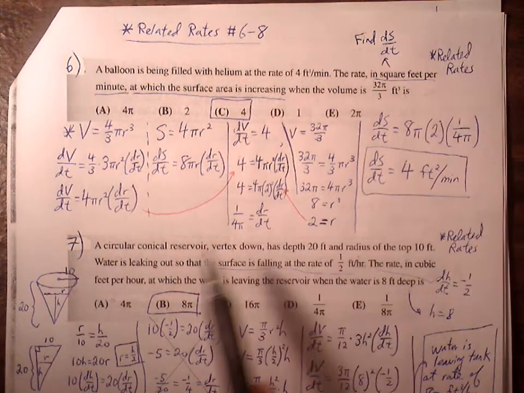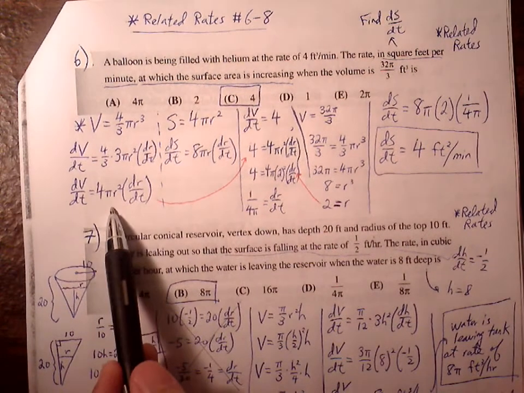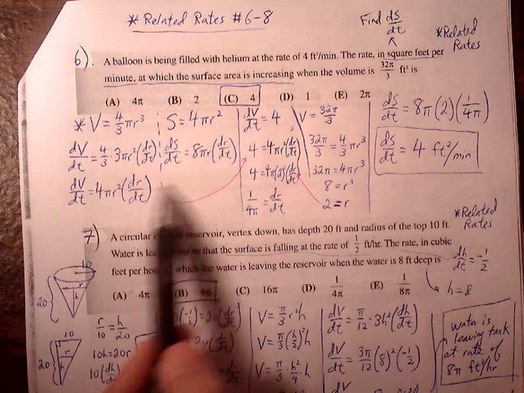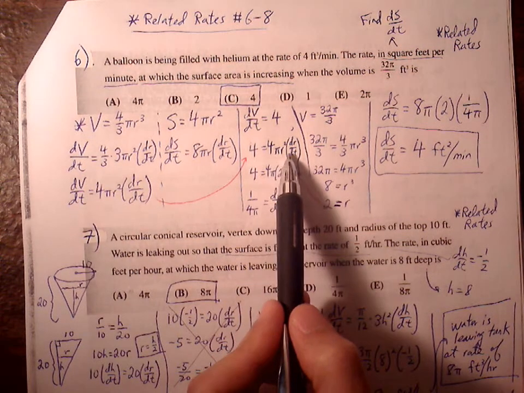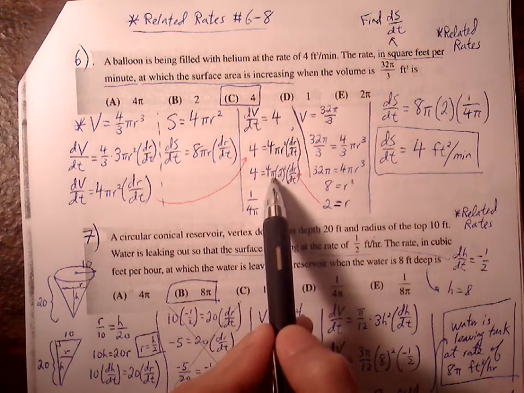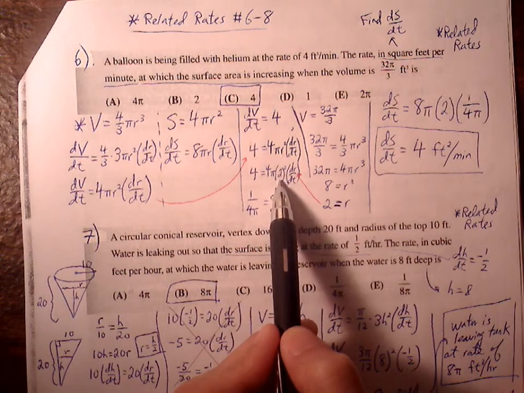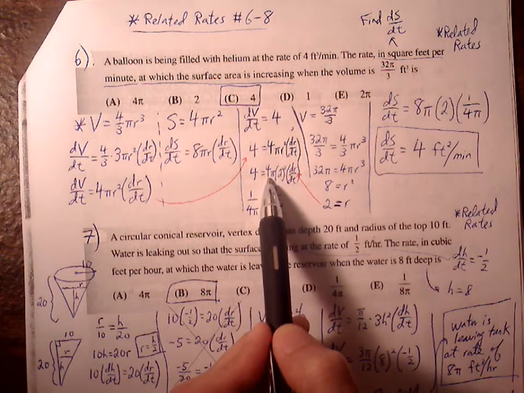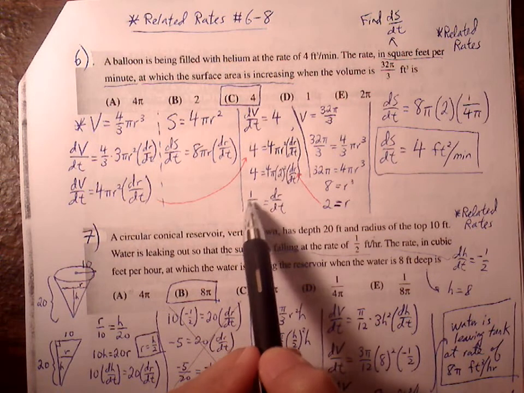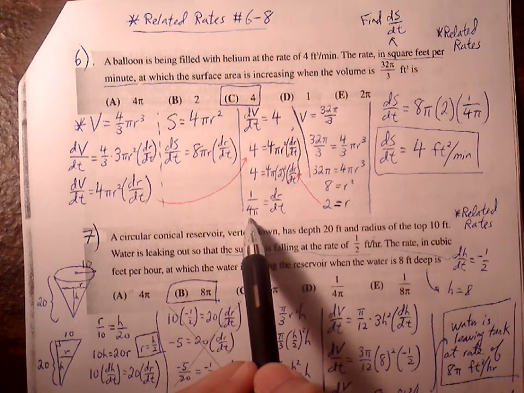So once I have my radius, which is 2, I can replace 2 in for r, replace 4 in for dV/dt, and now I can solve for dr/dt. So take 4, divide by 4 pi. This all becomes 16 pi. We divide 4 by 16 pi, it becomes 1 over 4 pi.